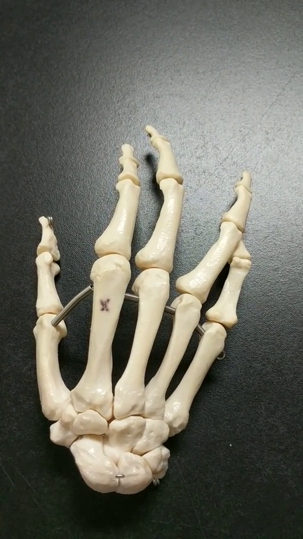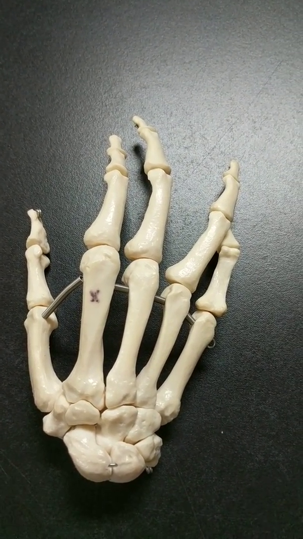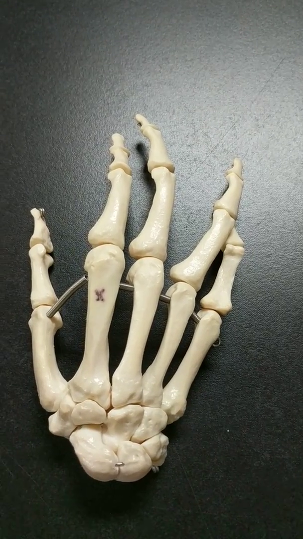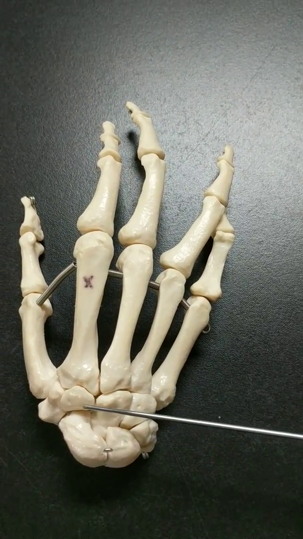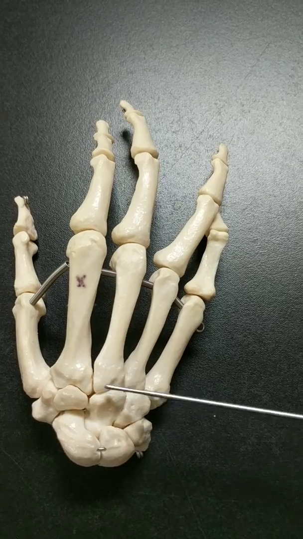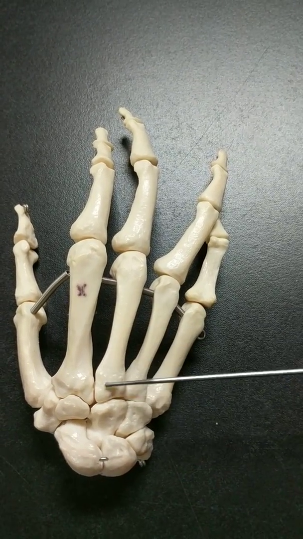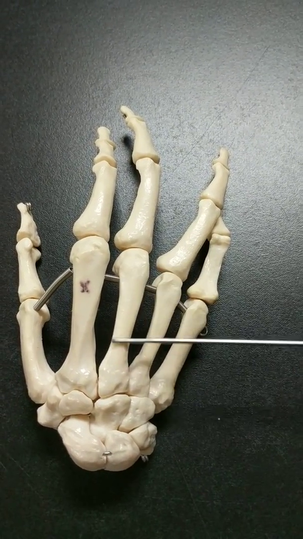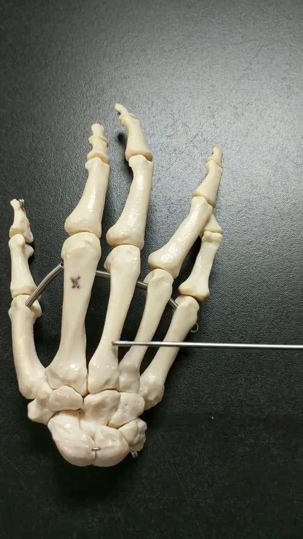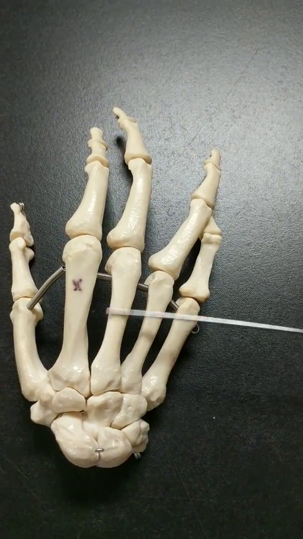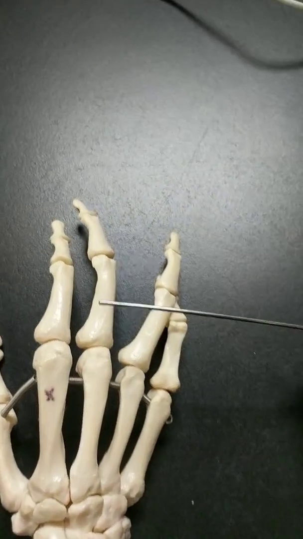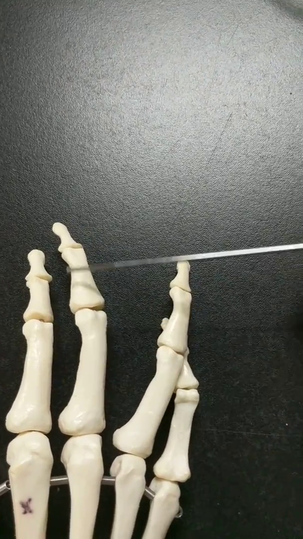Hey everyone, just want to continue our journey into the bones. This is going to be your hand. These bones here are going to be your carpals, which are your wrists. These bones are going to be your metacarpals, which make up the palm of your hand. And then these bones here are going to be your phalanges.